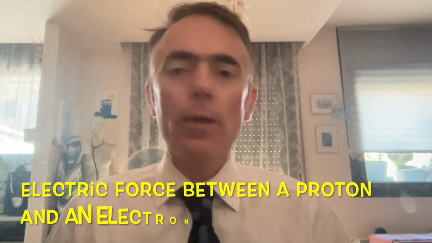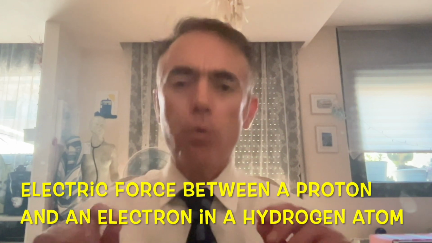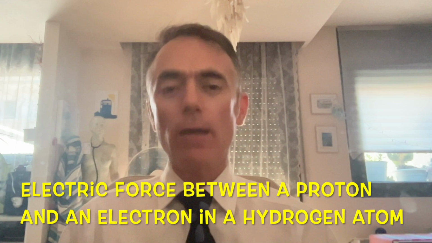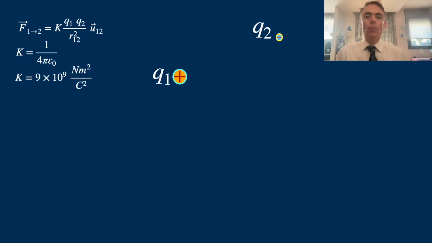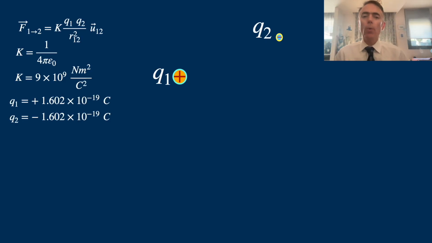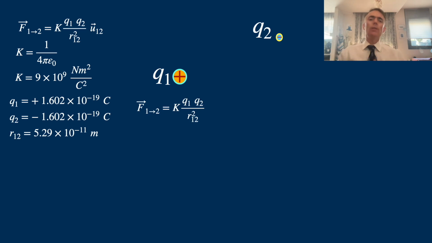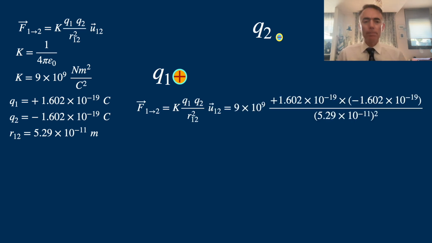To see the magnitude and relevance of the electric force, let's calculate the electric force between a proton and an electron in a hydrogen atom. Both have an electric charge of 1.602 times 10 to the negative 19 coulombs. The distance is 5.29 times 10 to the negative 11 meters. If we substitute this into the equation, we get 8.25 times 10 to the negative 8 newtons.